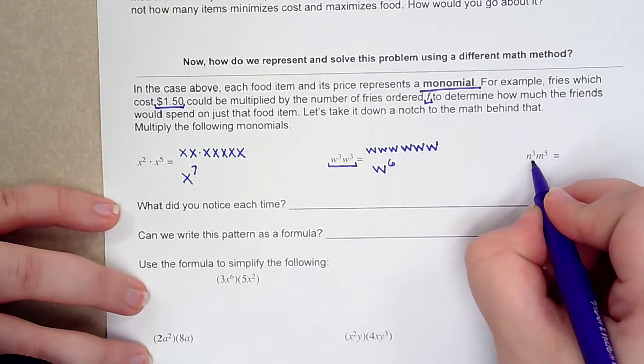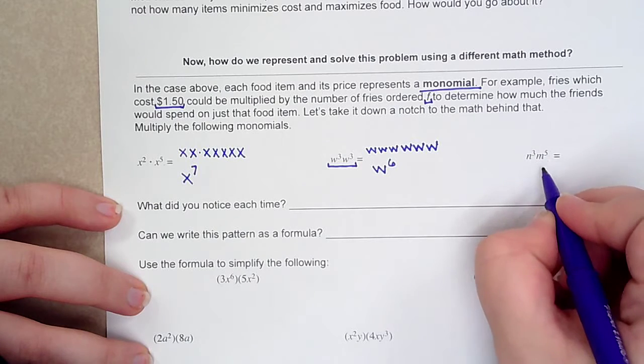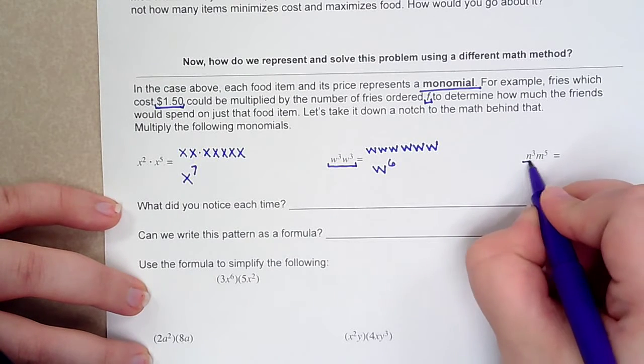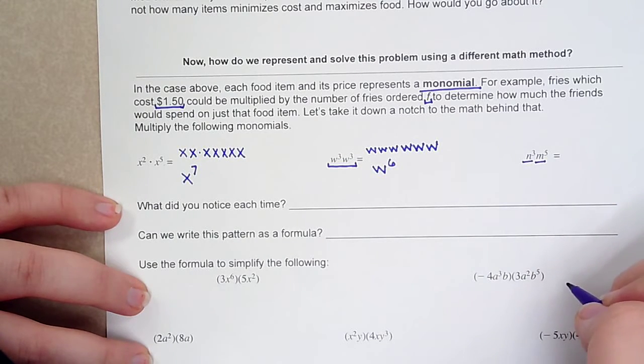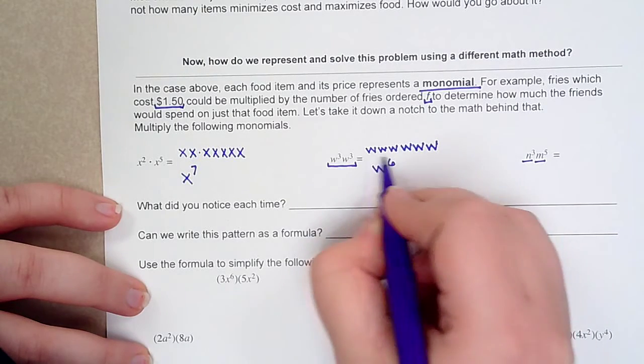The last one is a little tricky because I have n to the 3rd, m to the 5th. But because these bases are not the same, I can't combine them the same way I did here.